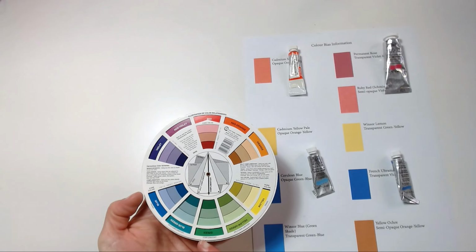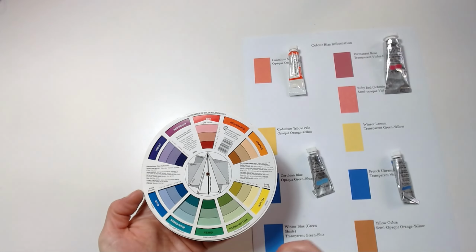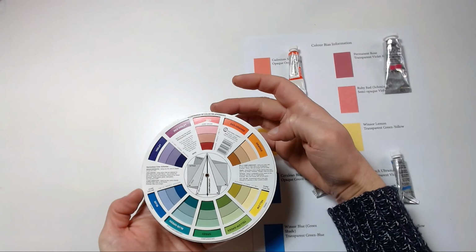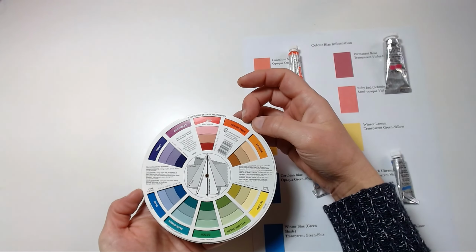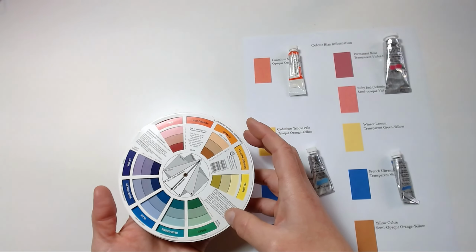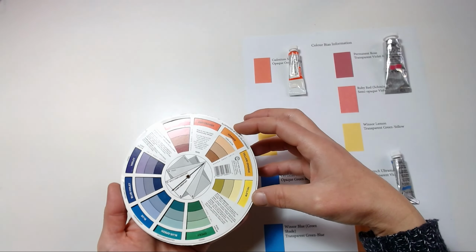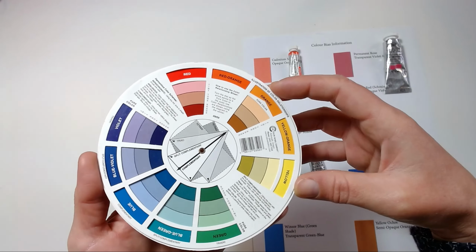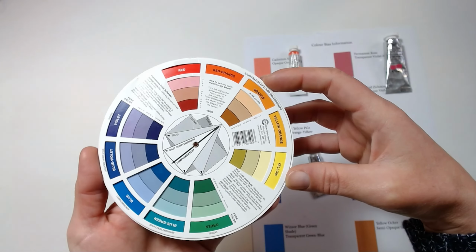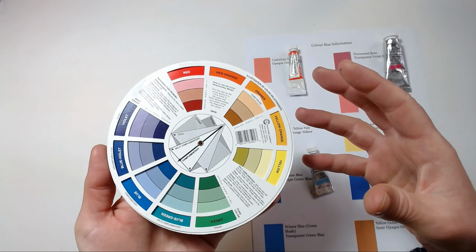And then if we combine one primary and one secondary color, we get a tertiary color. So if we combine red with orange, we get red-orange. And if we mix, let me move this a little bit. So if we mix yellow, which is a primary, with orange, which is a secondary, let me put it a bit closer, we get the yellow-orange. So that's how it works in theory.